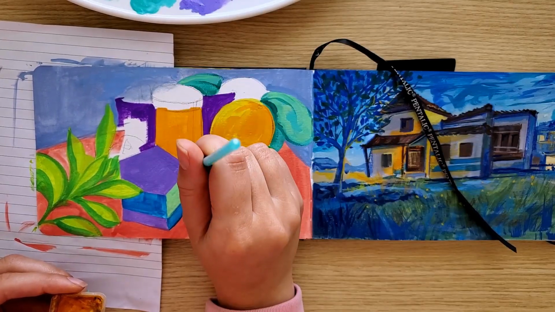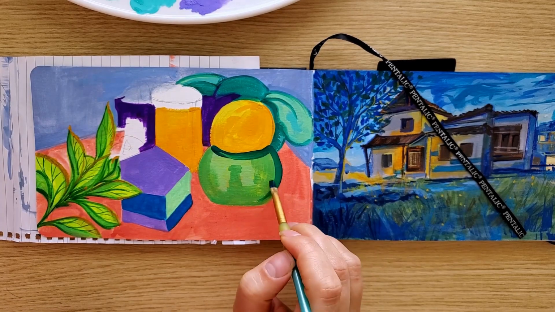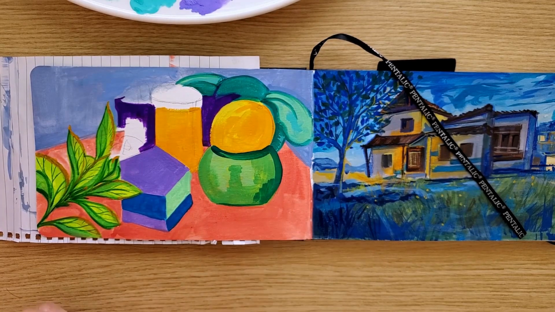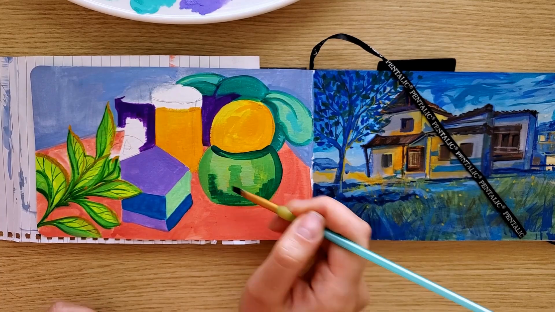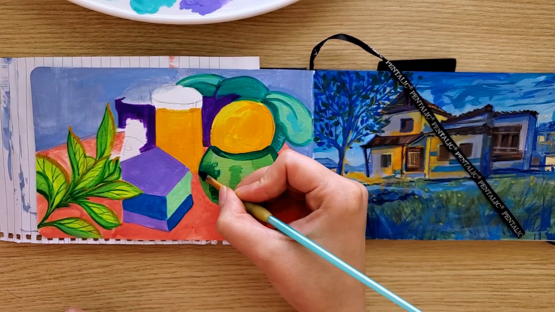Luckily I chose super simple objects. I need to practice painting from life a bit more, so maybe for my next video I will take you out on a plein air and we will try to paint some nice landscapes.